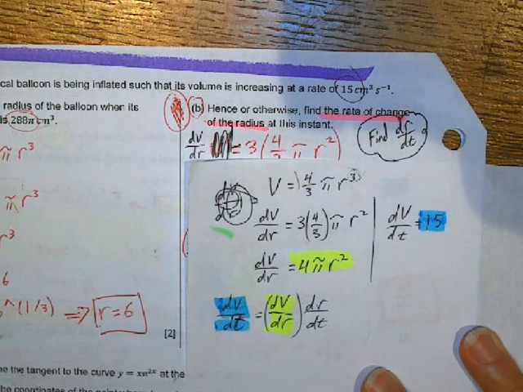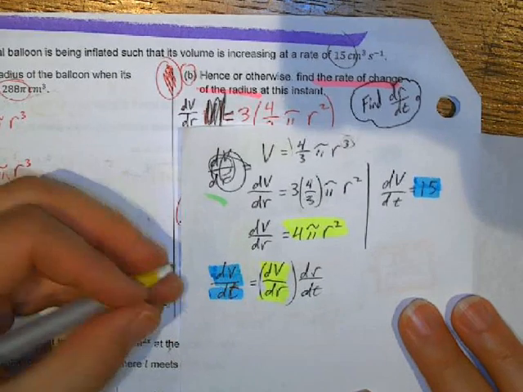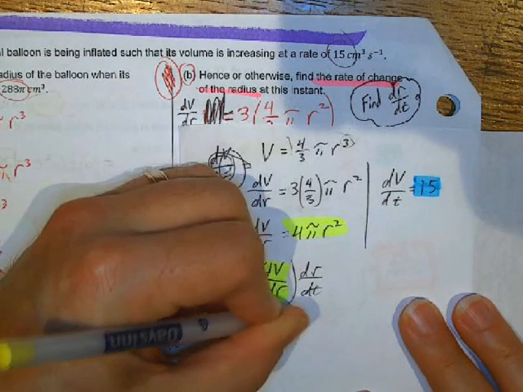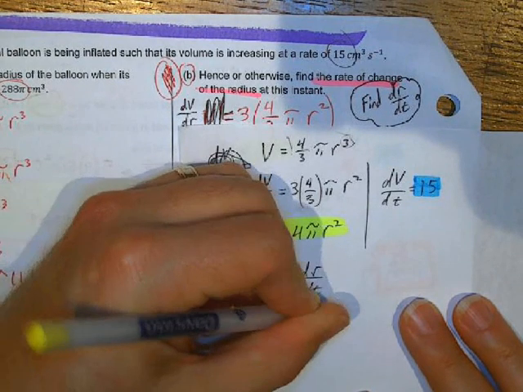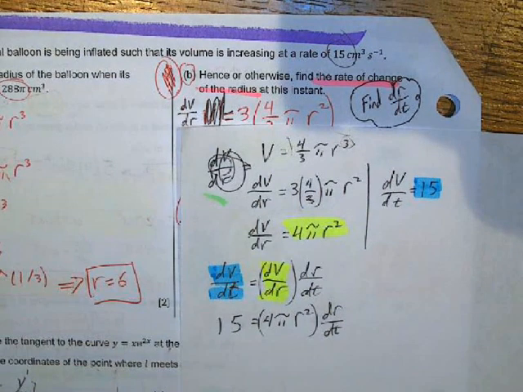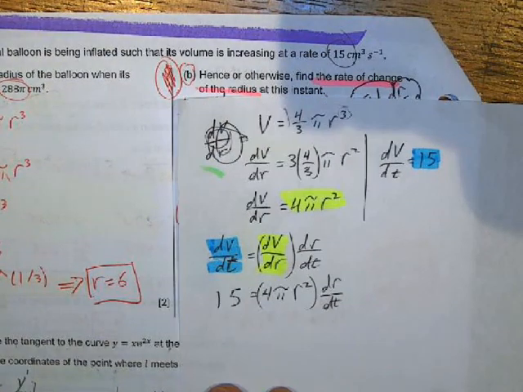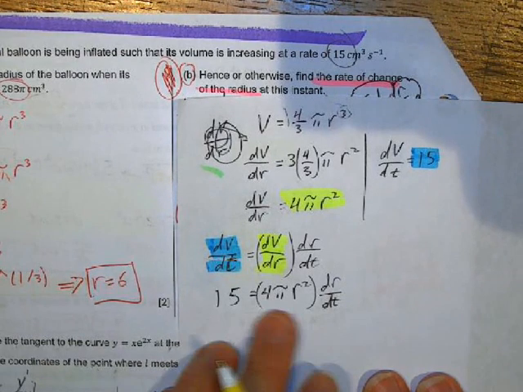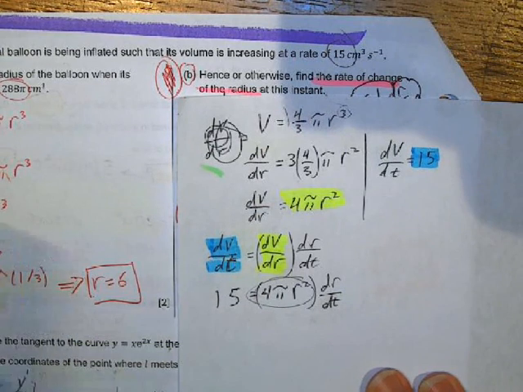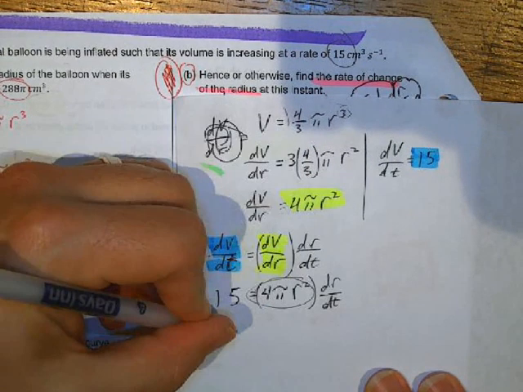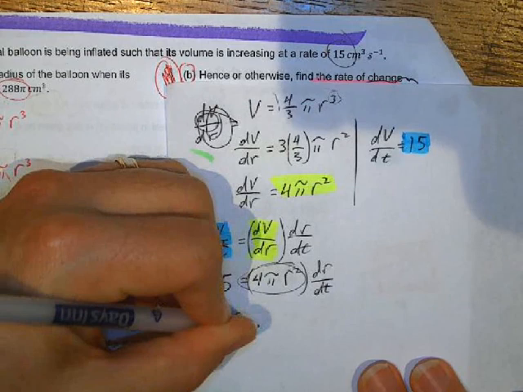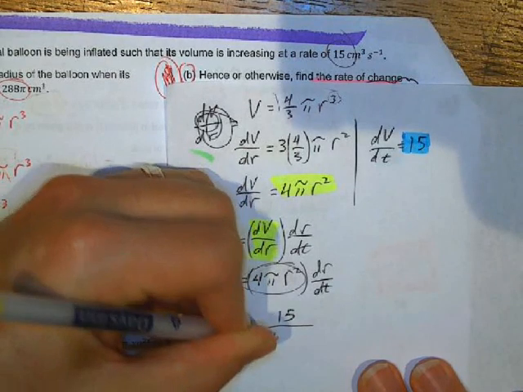So now I can solve. So this is 15 equals 4 pi r squared times dr dt. When we were looking at this review packet answer key, this one was kind of tricky, but hopefully this helps. So now I need to divide both sides by this yellow stuff here. So now I can say dr dt equals 15 over 4 pi r squared.